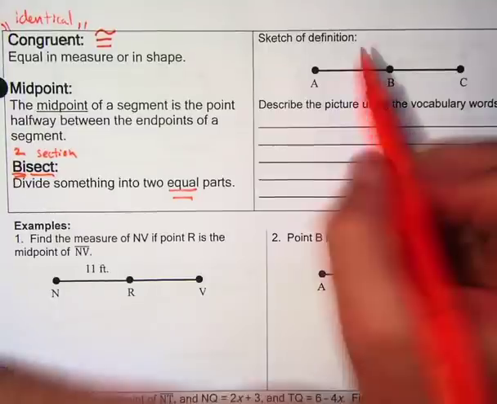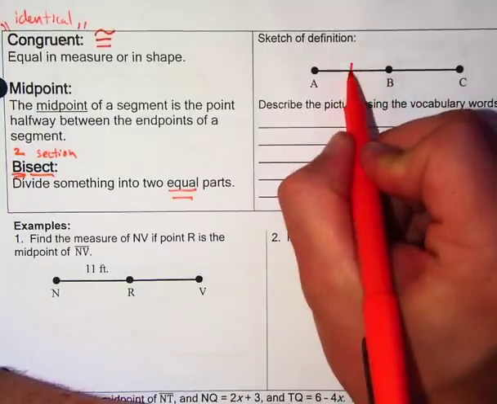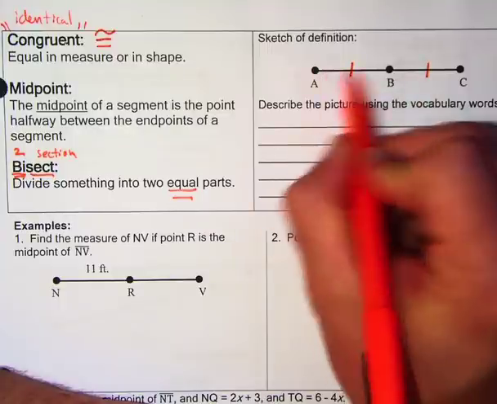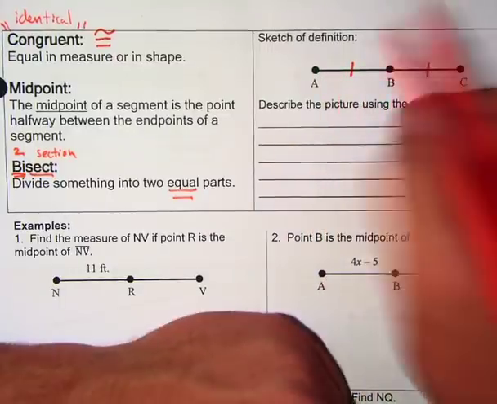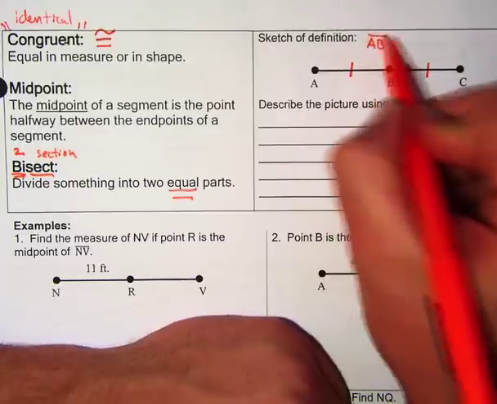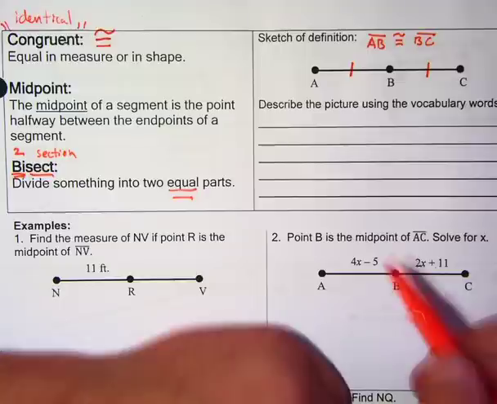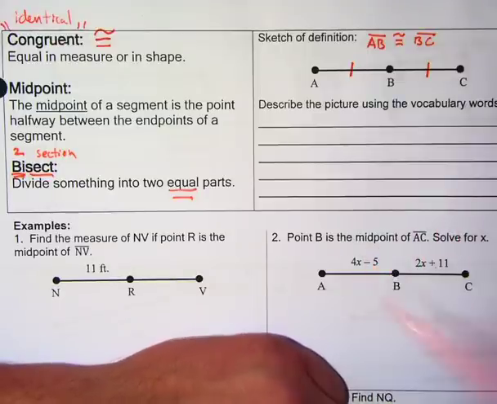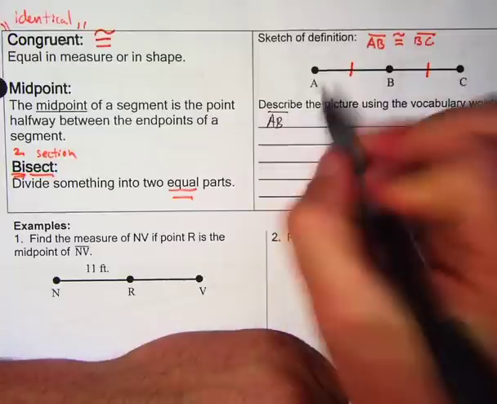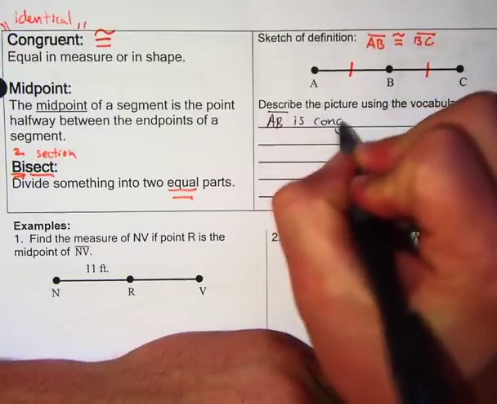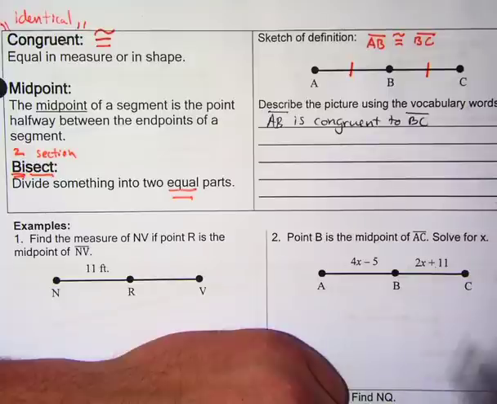If I want to notate that 2 segments, or really 2 of anything, are congruent, I can put what's called a tick mark on each one. So segment AB and segment BC are congruent to each other. One way I could write that would look like this. Segment AB is congruent to segment BC. And if I were to write a sentence describing this, I might go ahead and say that segment AB is congruent to segment BC. And I'm trying to use all my vocab.